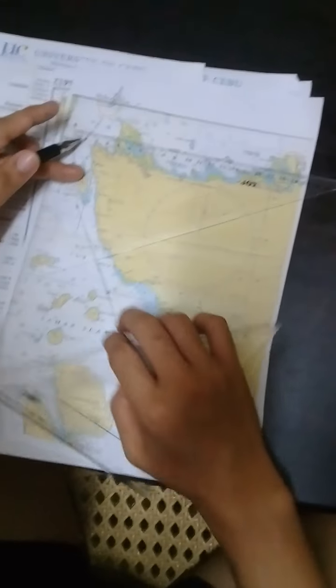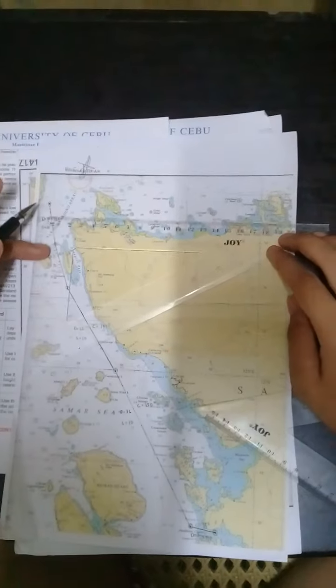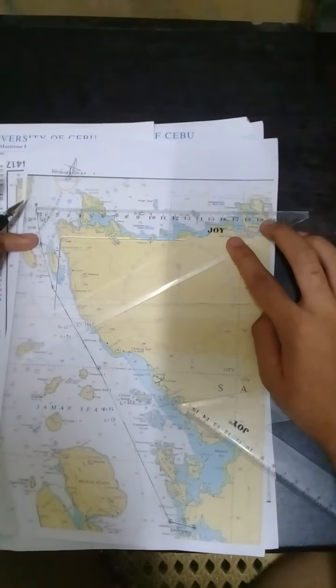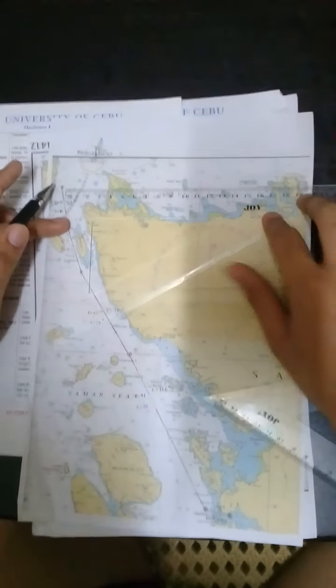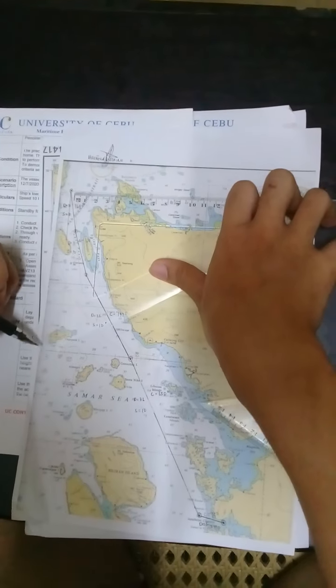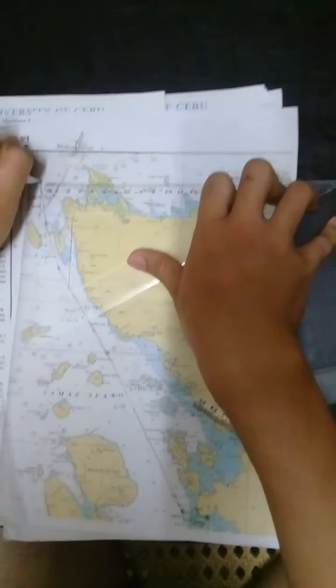And the third point is here, which is latitude 12 degrees 38 minutes north and longitude 124 degrees 11 minutes east, this one.